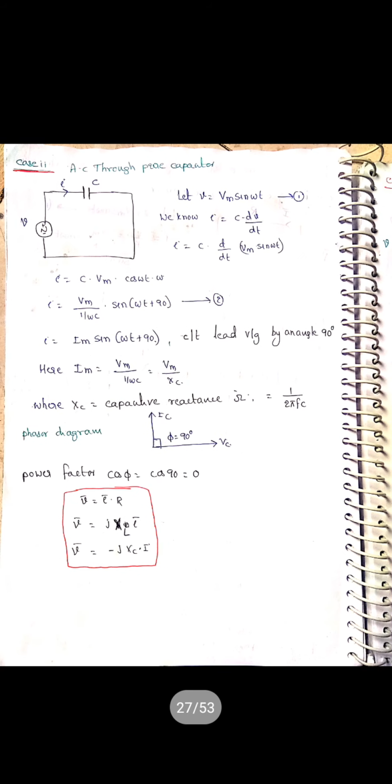Next, AC through a pure capacitor. See, both are connected in parallel. So the supply voltage is Vm sin omega t. The voltage across the capacitor is 1 by C integral I dt. So we need to define the expression for current. That's why we have to differentiate both sides with d by dt.